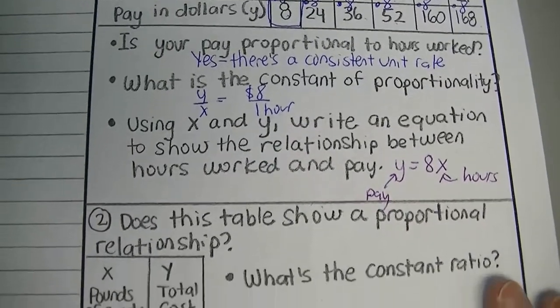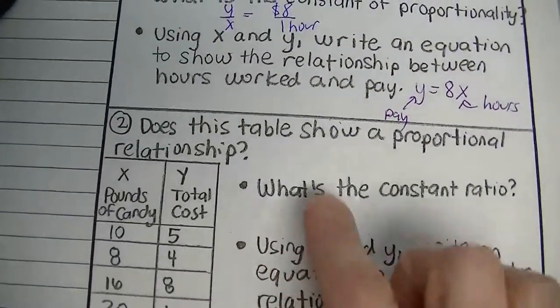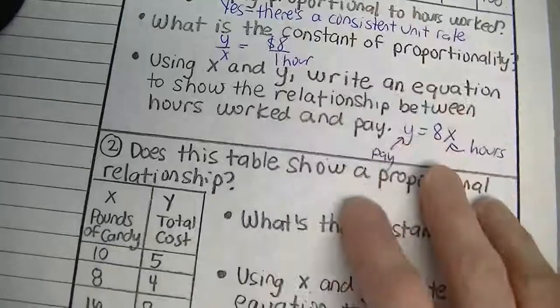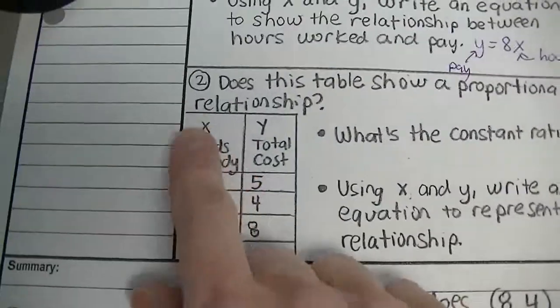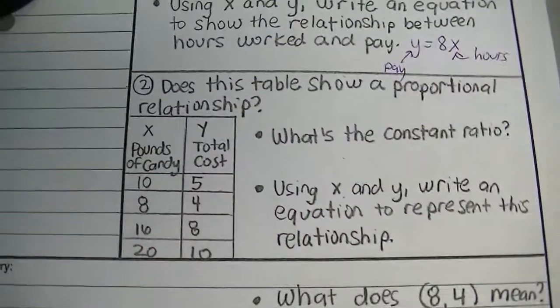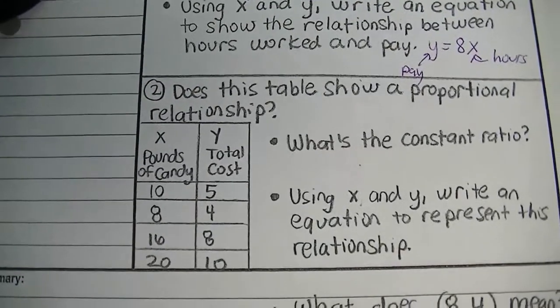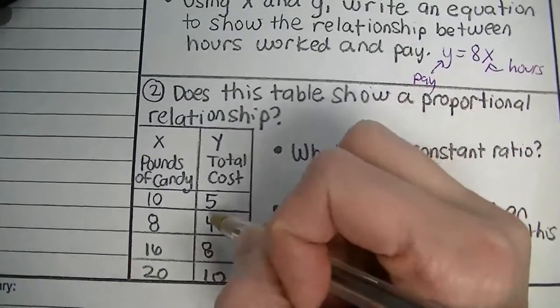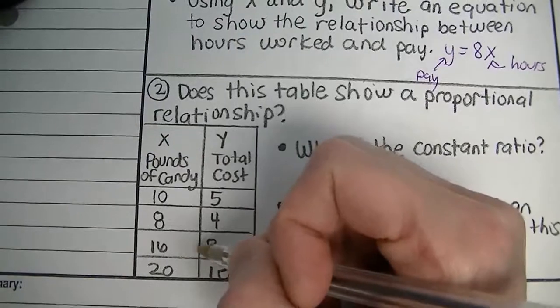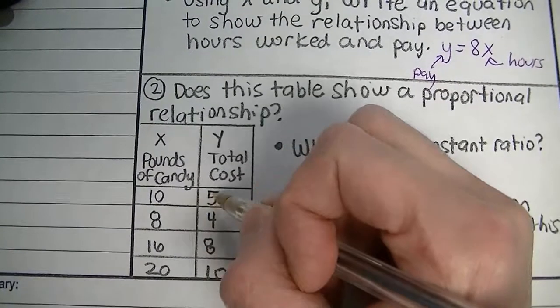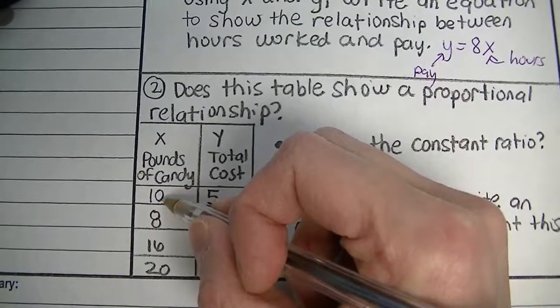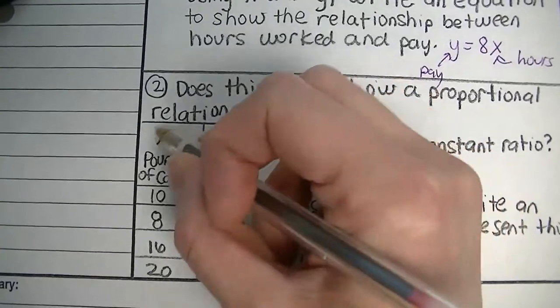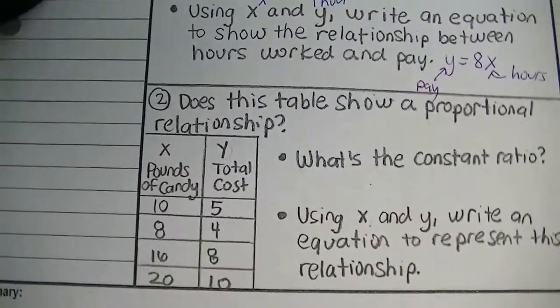All right. The next problem, number 2, says, does this table show a proportional relationship? And again, you're going to follow the exact same thing. Label x and y. It's already labeled. Go y divided by x to find the unit rate, just to make sure it's consistent. So I have to go 5 divided by 10, not 10 divided by 5. It's y divided by x. So 5 divided by 10.